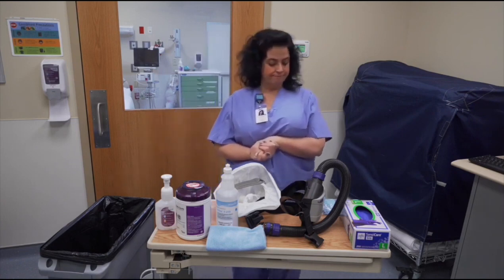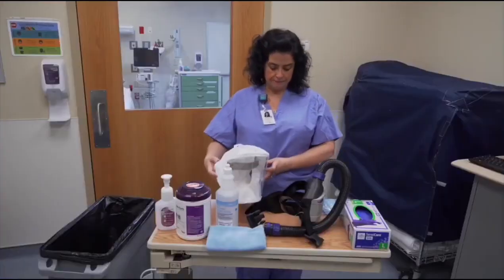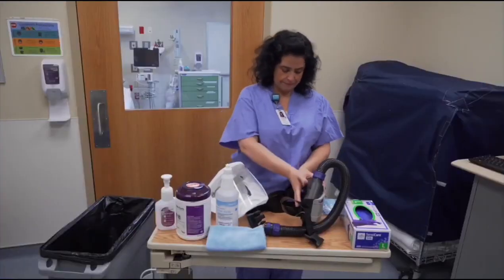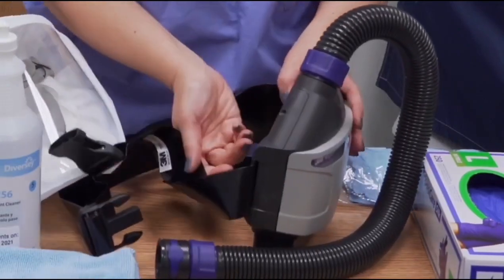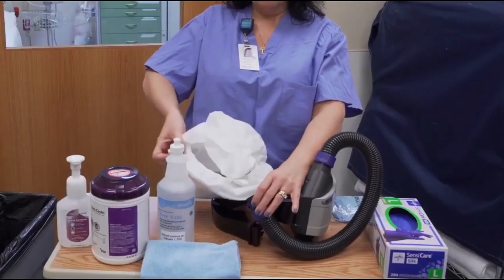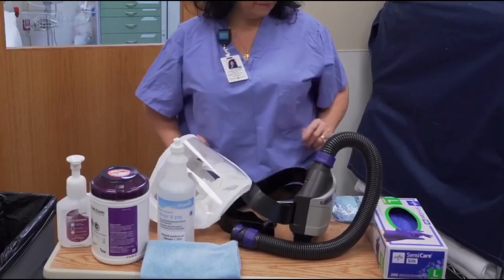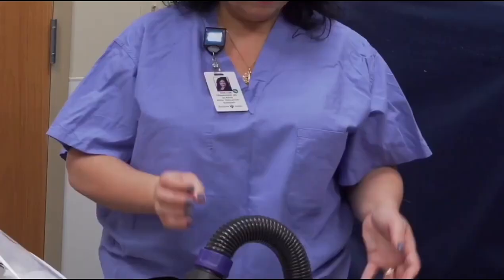She also needs a PAPR hood, a PAPR blower/battery mechanism, which is the heavy pack that she's holding there, and the tubing that connects the battery pack to the PAPR hood. She also needs a pair of gloves in her size and a disposable gown.